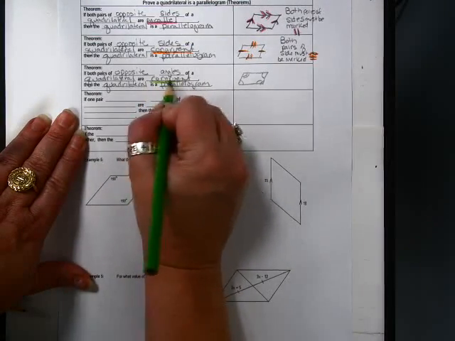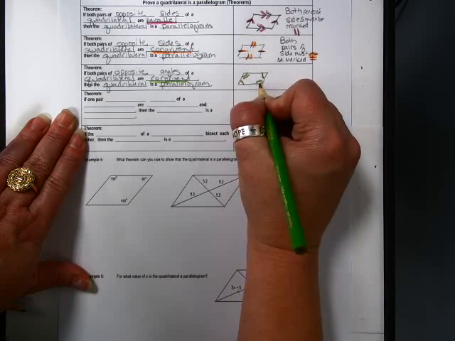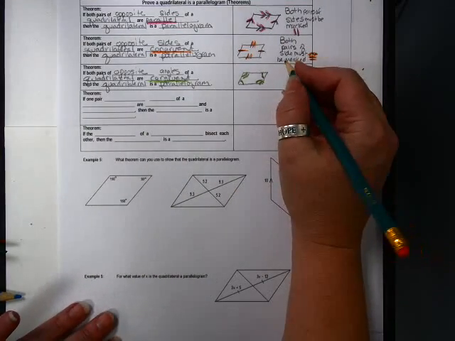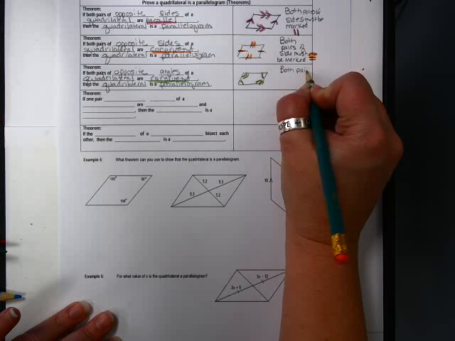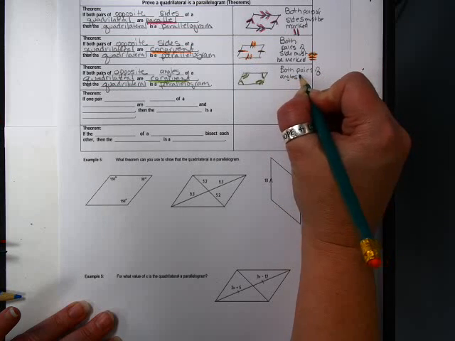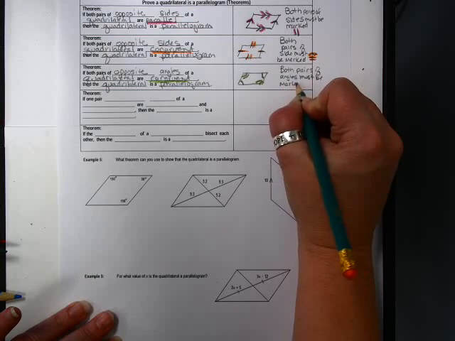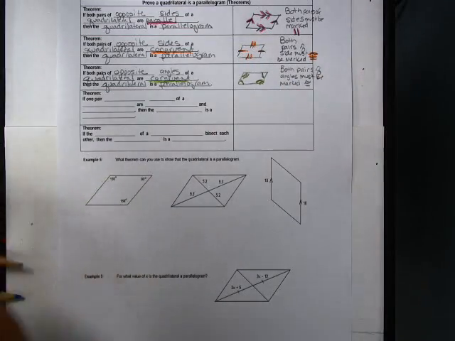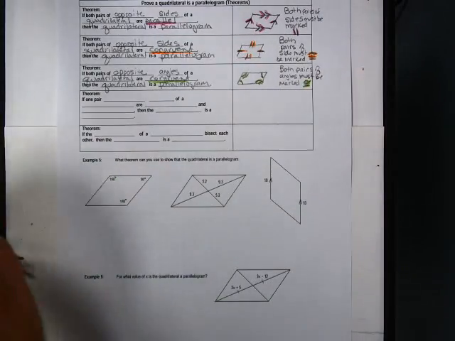So congruent angles in green, so that's a single, this is double. But again, both pairs of angles must be marked congruent. I'll put this in green so you can associate that with congruent angles. All right, next.